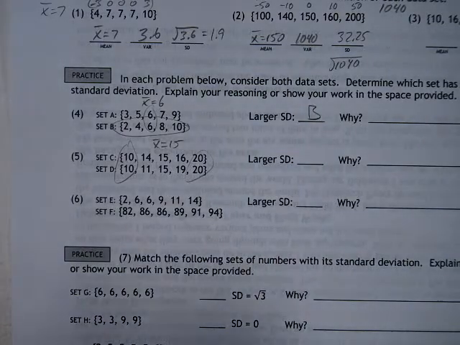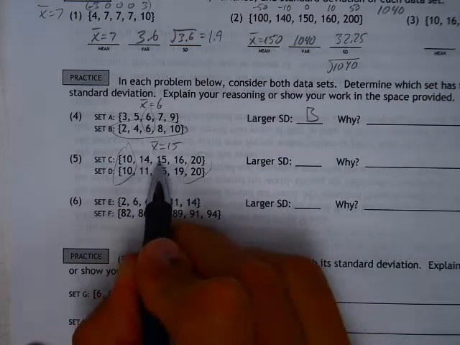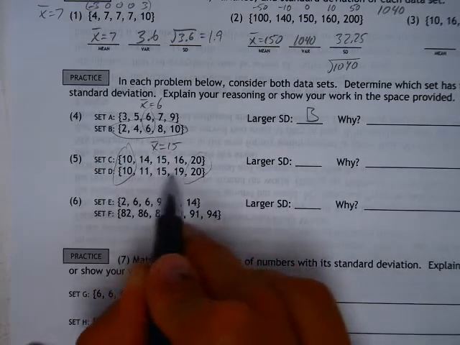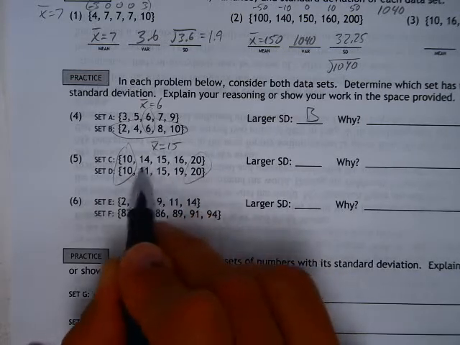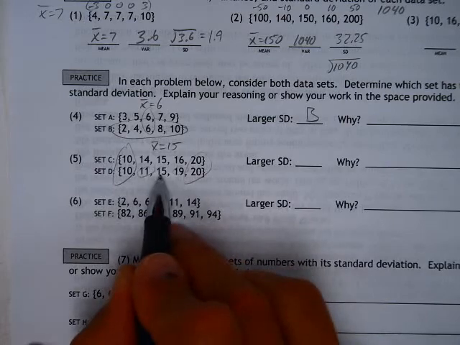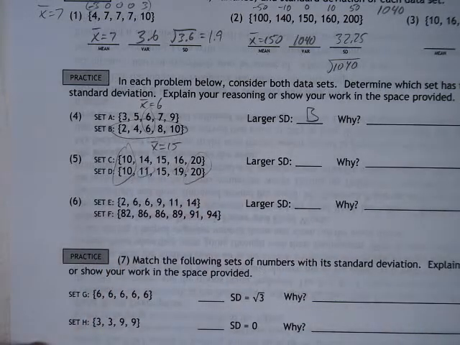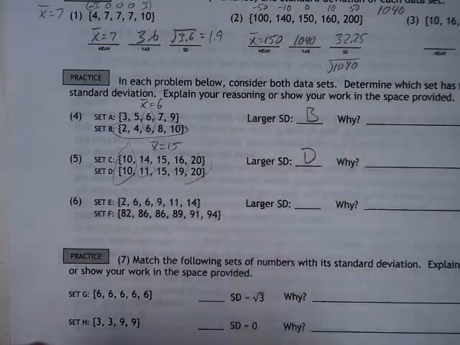But the other points are different. 14 is only 1 below 15, 16 is only 1 above 15, but 11 and 19 are further away from 15 than these two here. Just these by themselves being 4 units away from 15, that's more than 1 unit away. We could calculate the standard deviations, but if we're just thinking our way through it, which has the larger average difference? That is the second set, set D.